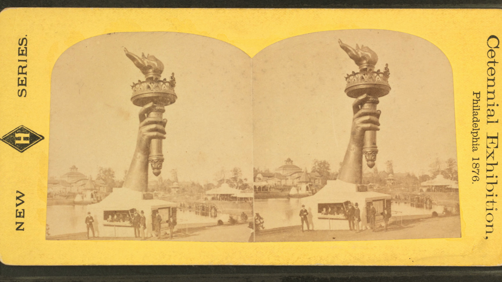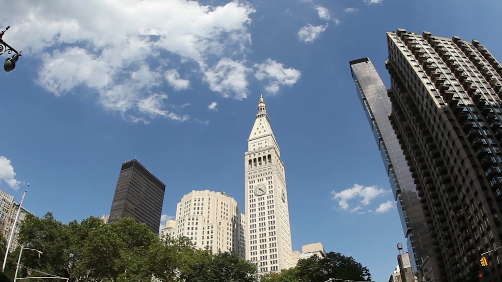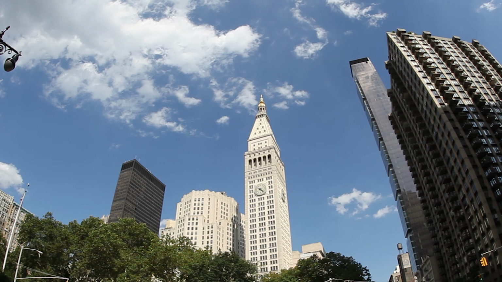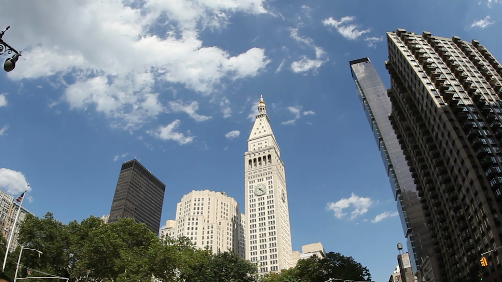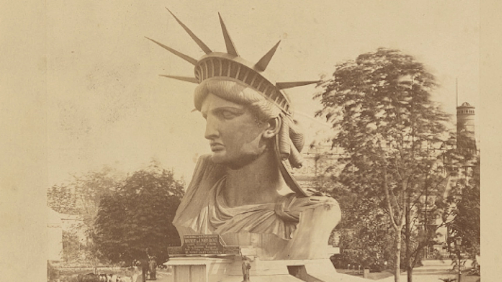The arm holding the torch was finished first, and it was displayed at the US Centennial Exposition in Philadelphia in 1876, along with the Bartholdi Fountain. The arm was moved to Madison Square Park after the exhibition concluded, where it stayed for several years. 2 years later, the head of the statue was completed for Paris's Universal Exposition.